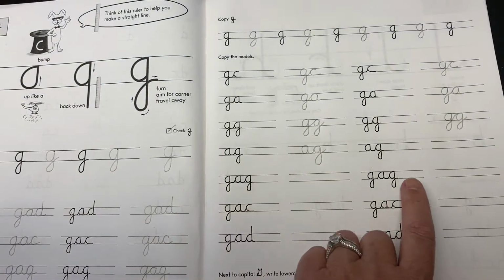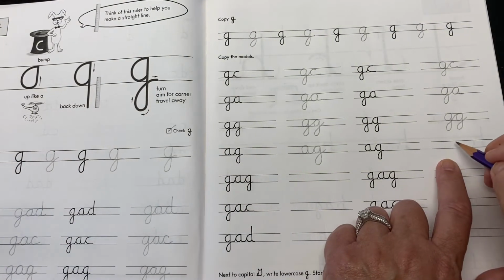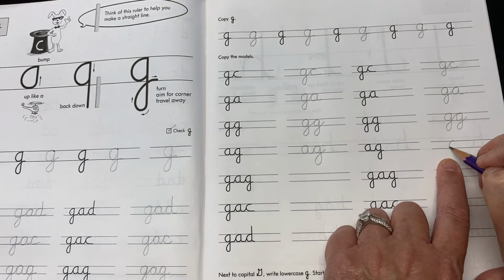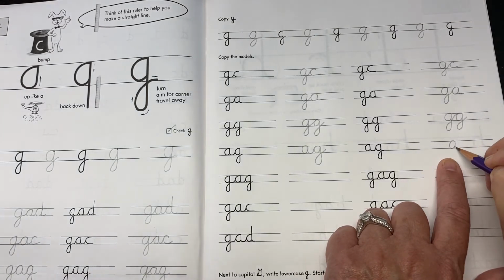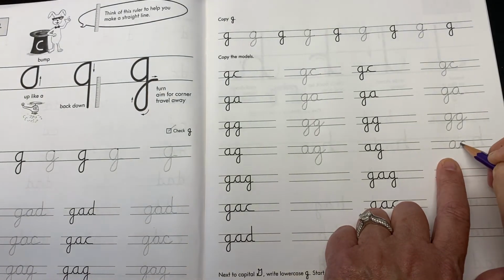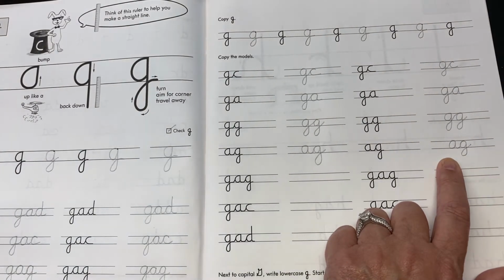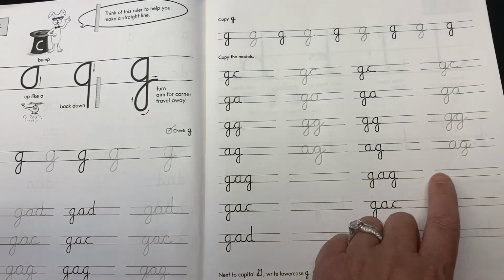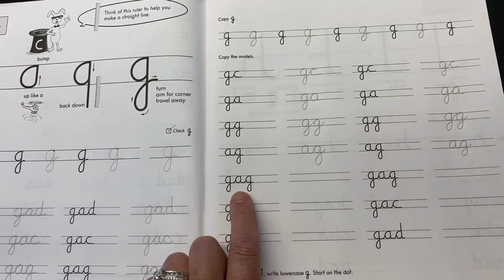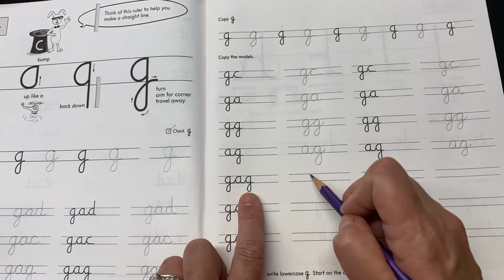I don't know, maybe that's short for agriculture. Do you know what agriculture is? Agriculture involves growing crops and plants and animals. That's where we get food from, agriculture. There's gag again. We're gonna gag again.